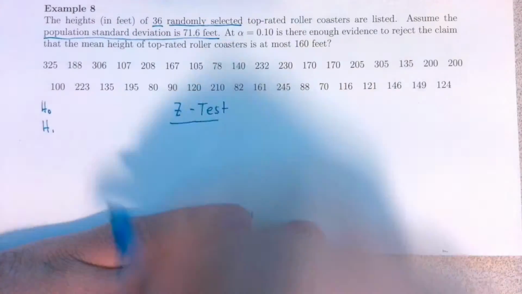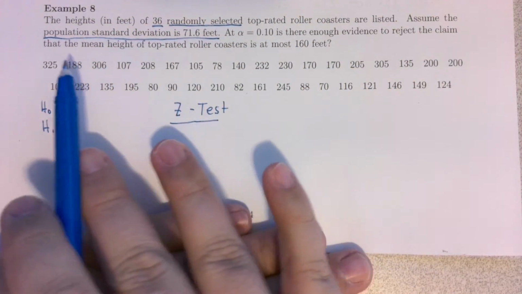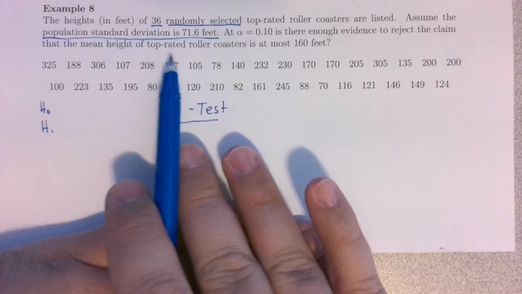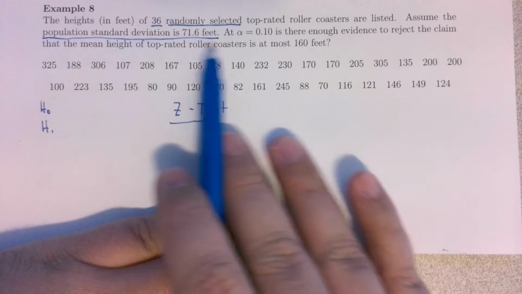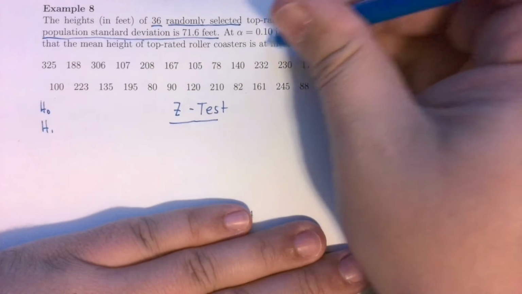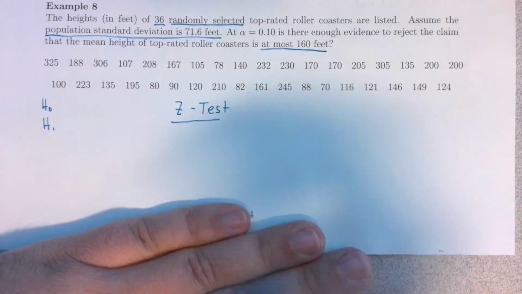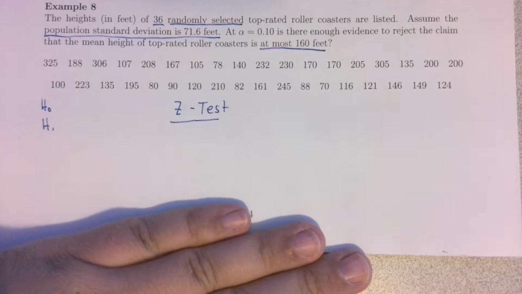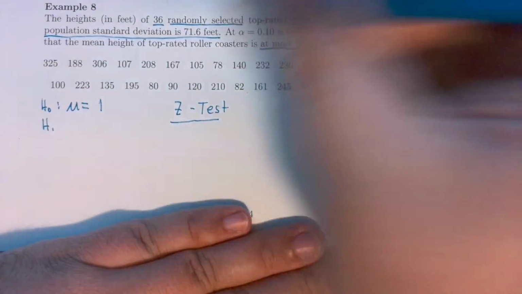Now our hypotheses. Well, the claim is that the mean height is at most 160. That's the claim, at most. At most means less than or equal to. So that's going to be our null hypothesis, but we're just going to write equal to instead of less than or equal to.